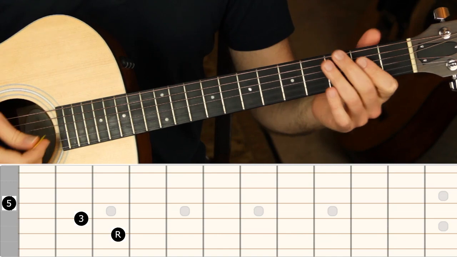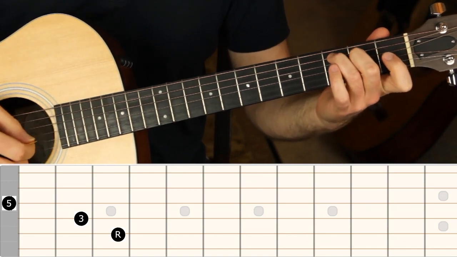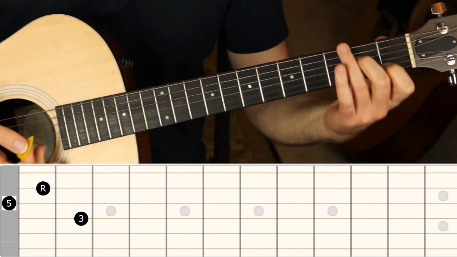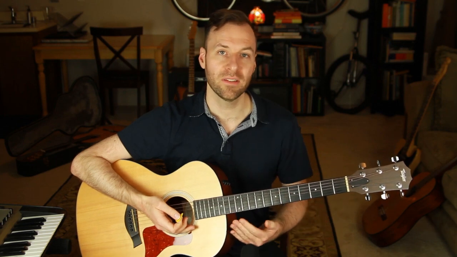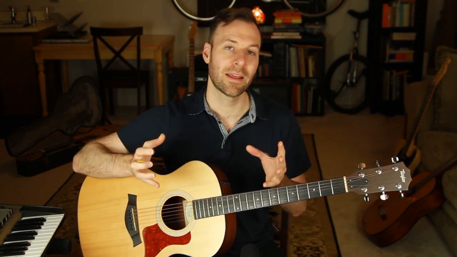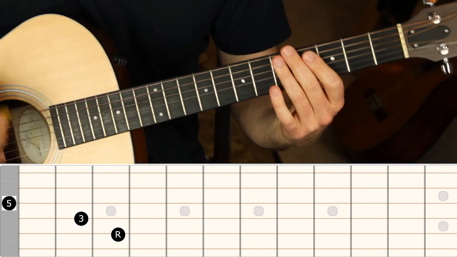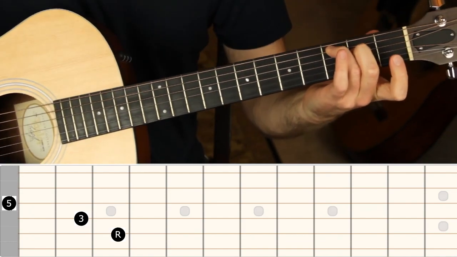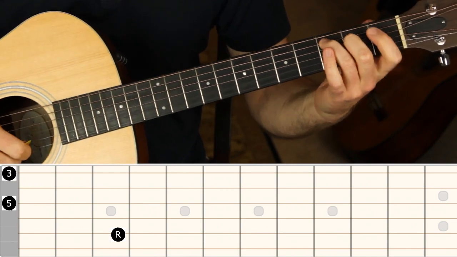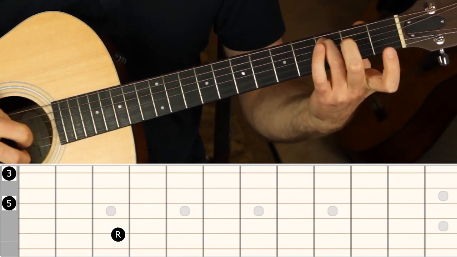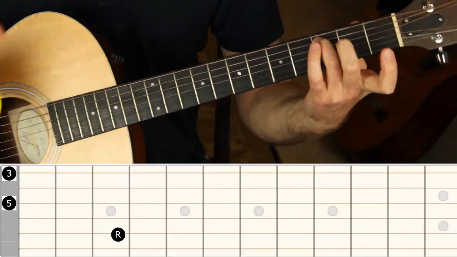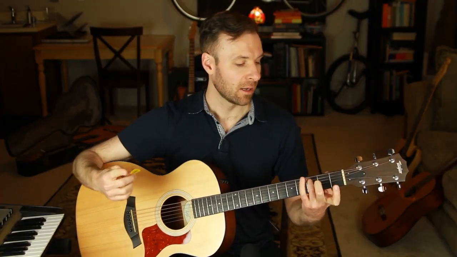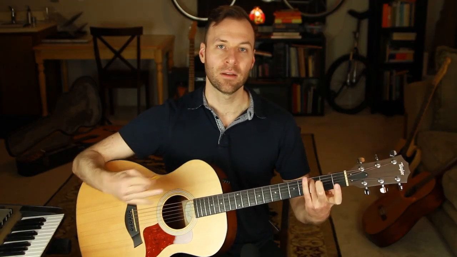Both of those examples of C that I just played are called close position voicings because the notes are as close together as they possibly can be. If I go back to that root position C chord, C, E, G, and I take the middle note, the E, and I move that up an octave instead, and I'll move it up to this open E. Now I have C, G, and E. This is called an open position voicing because now there's space in between some of the notes.